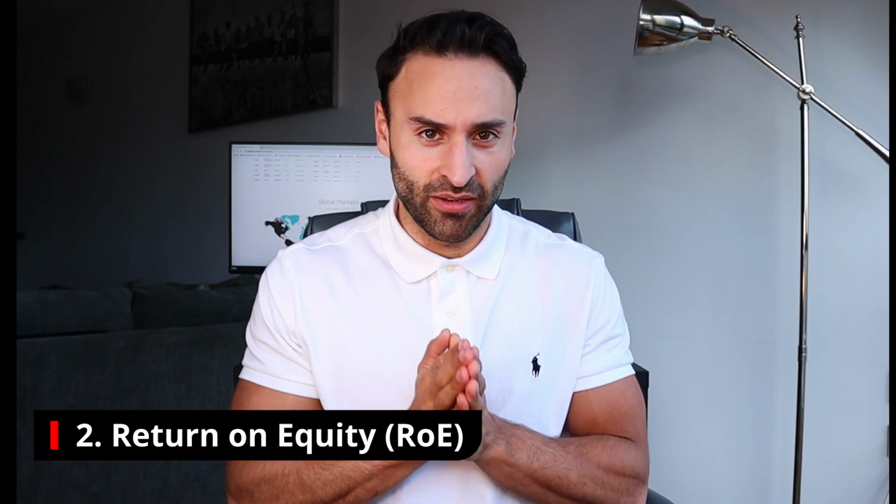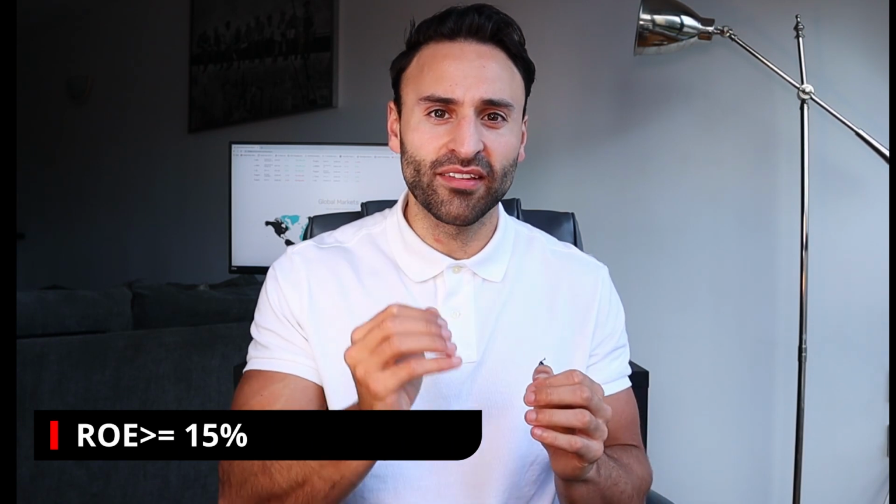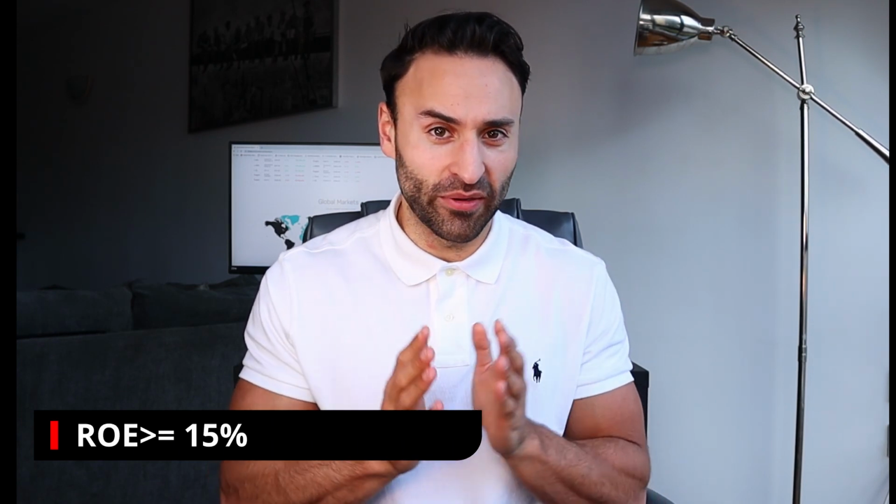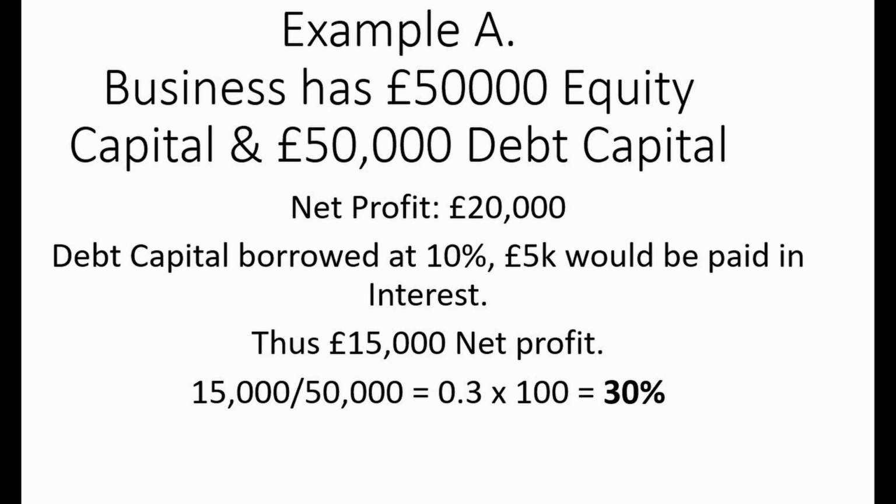Coming at number 2 is return on equity. When Warren Buffett analyses a company, he looks for those with return on equity greater than or equal to 15%. In the example below, which has a £50,000 equity capital and £50,000 debt capital, and from its operations earns £20,000 net profit, if the debt capital was borrowed at 10%, they would need to pay back £5,000 interest.